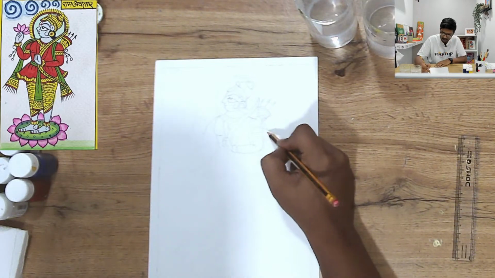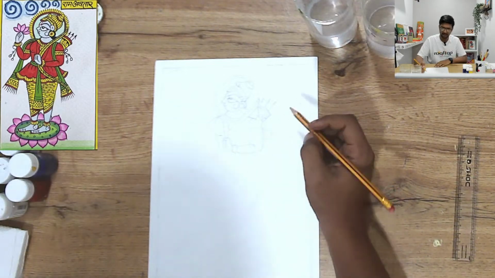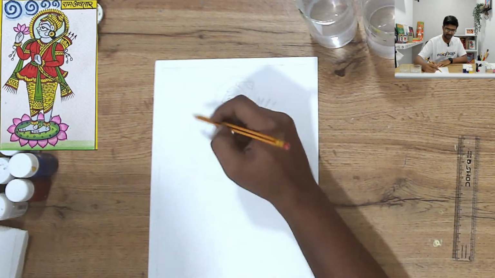And another circle here and then connect this down like that. Okay, looking good so far.